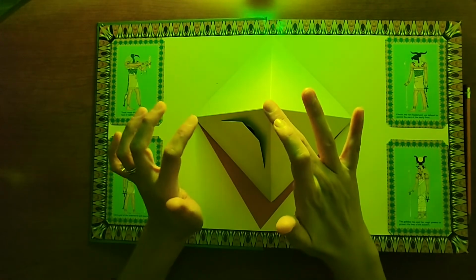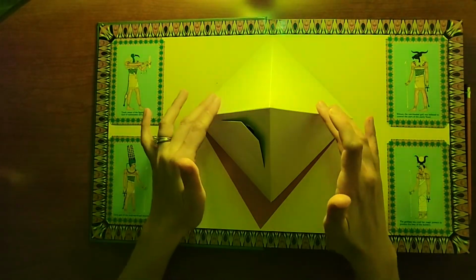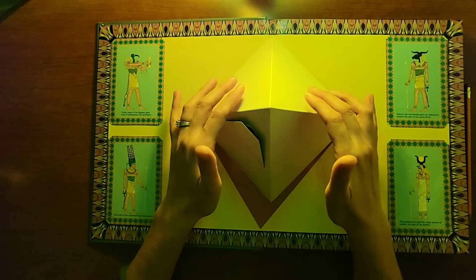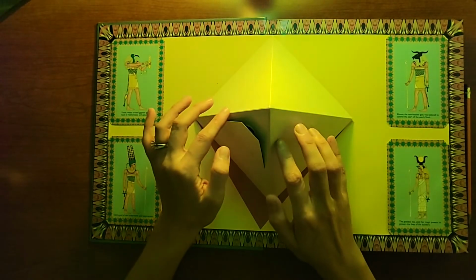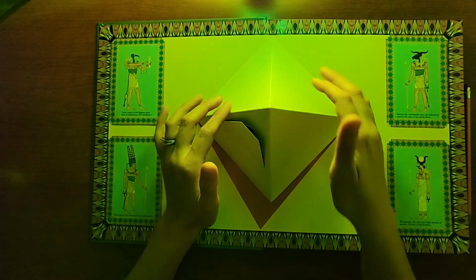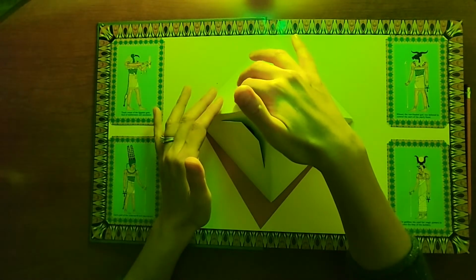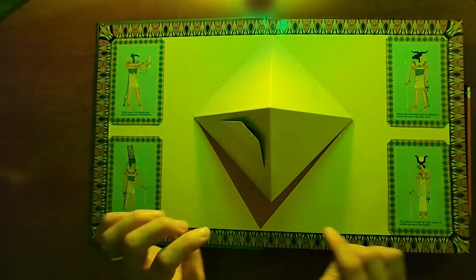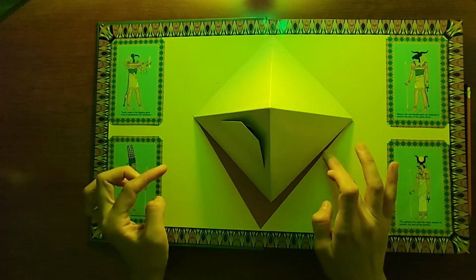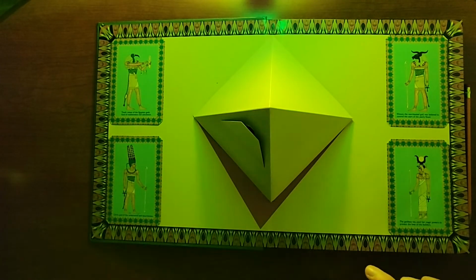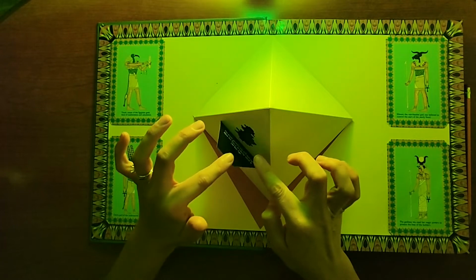And there is a pyramid. Three-dimensional pyramid. It opens up. There is a shadow here. You can see. It has a little cutout.